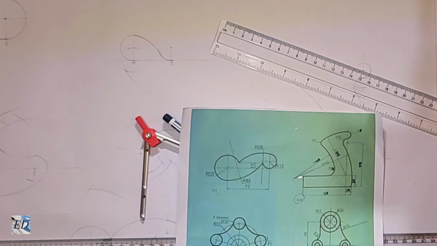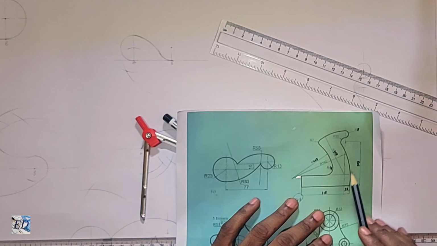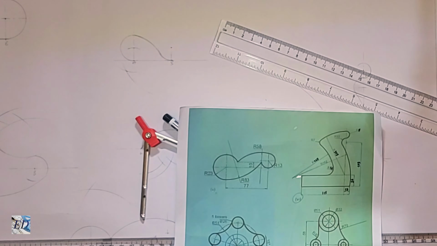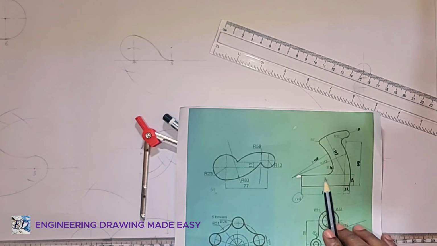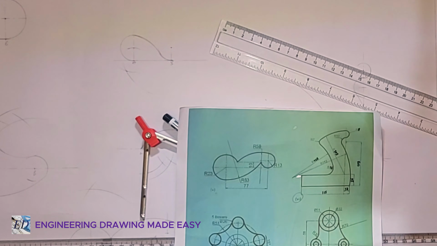Now, the next easiest component you can do is from this point, touching this arc and touching this arc as well, right? And that also has a radius of 103. So from the point of intersection between this line and this line, that is where the center originates.